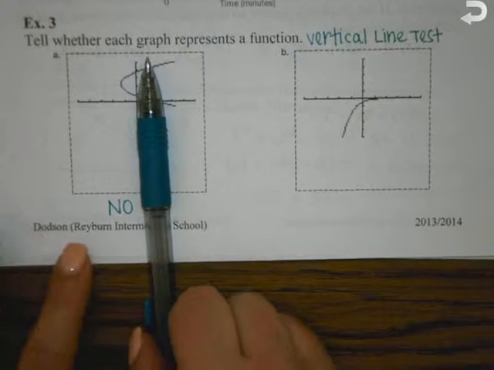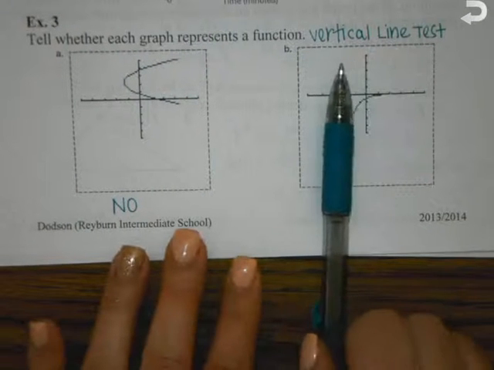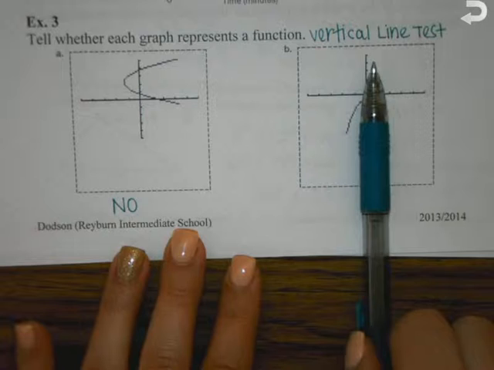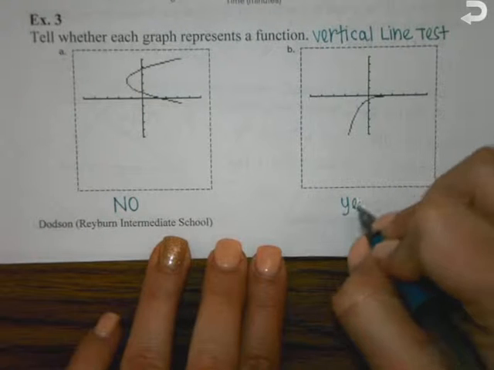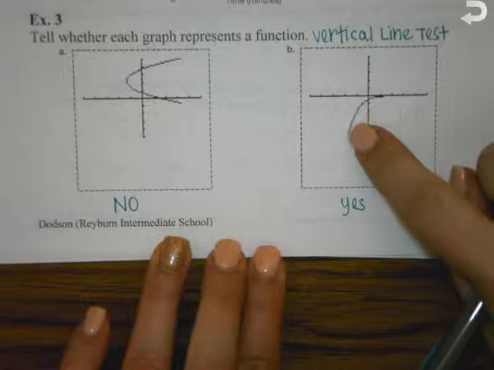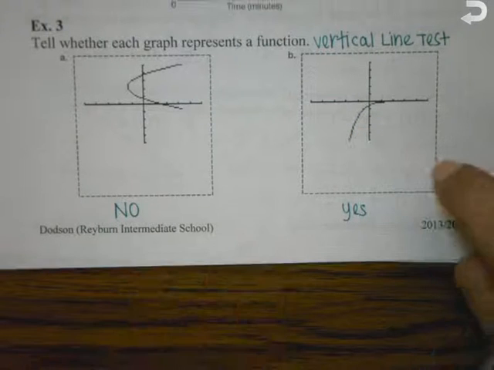So look at part B. Is it ever touching more than once? No, so is this a function? Yes. This line is very steep, but it never actually touches more than once. Okay?